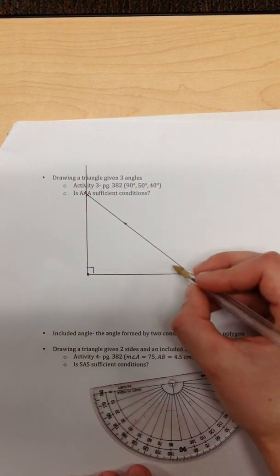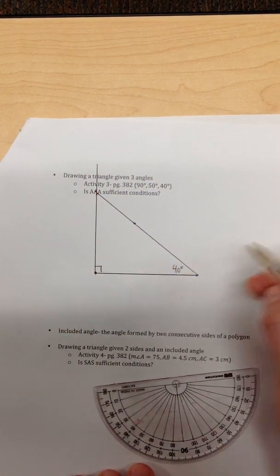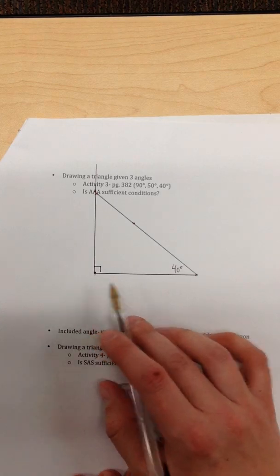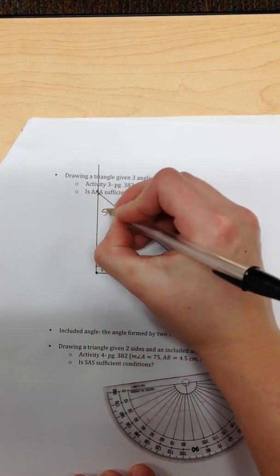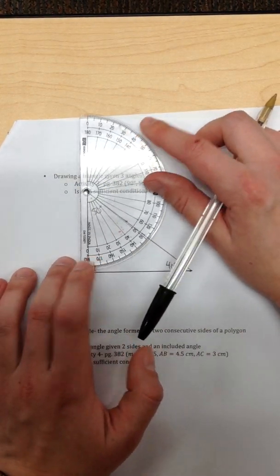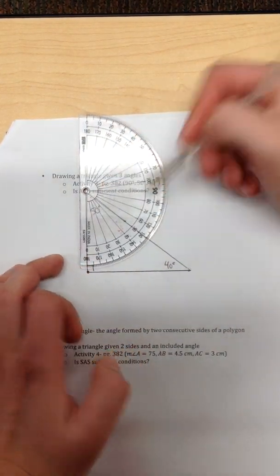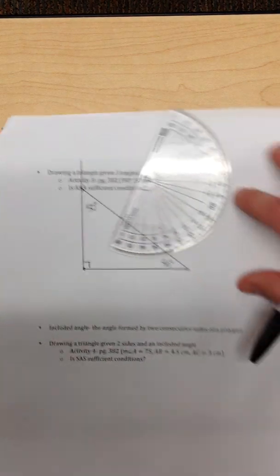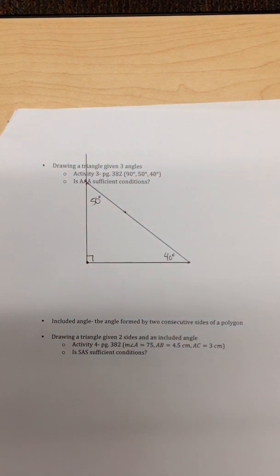Something like that. So that would be 40 degrees, and then the angle that it makes here, if that's 90 and that's 40, this one should be 50 to be able to add to 180, and you could do a quick check of it there, just to line up, and it should look like it's about 50 degrees. So now what they want to know here is if angle, angle, angle is sufficient conditions.